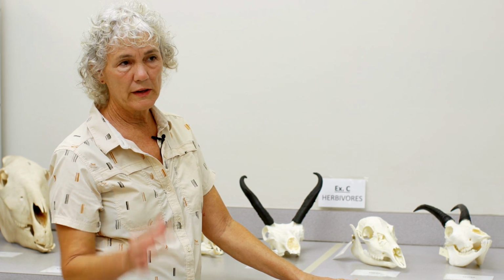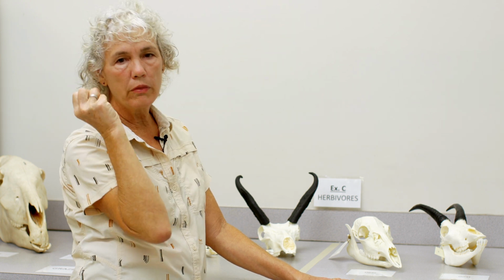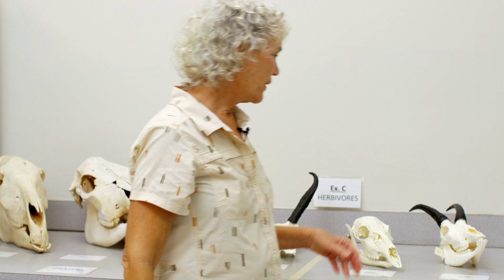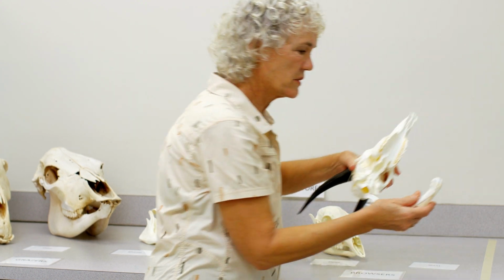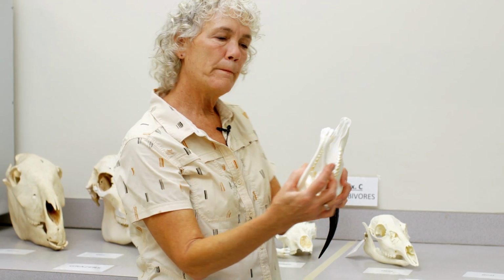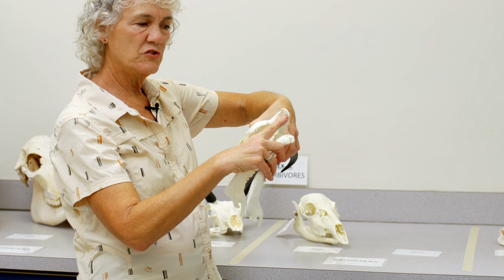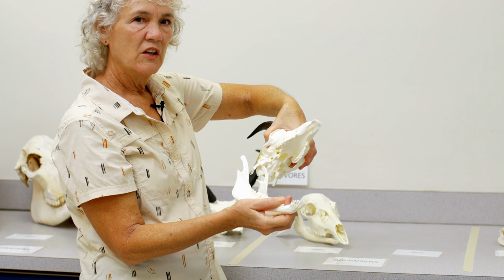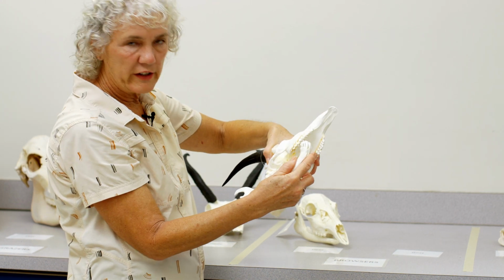Browsers are animals that go up to a plant and grab the leaves and pull them off. So what has to happen with a browser, I'll just use this goat here because it's easy to see, is that the bottom jaw will have the incisors and the top jaw just will have a lip. So the lip grabs and the bottom teeth rake it off.